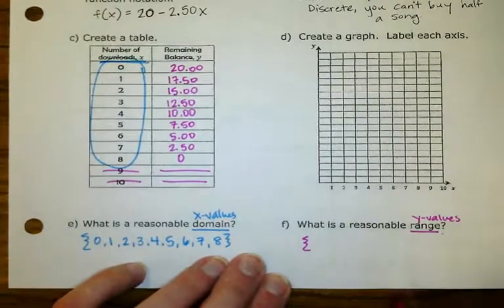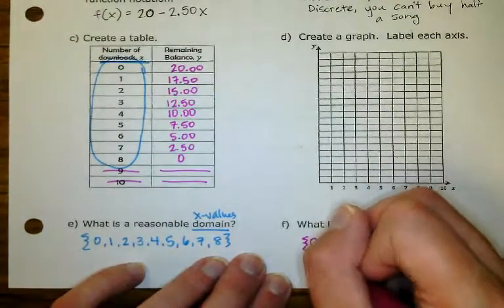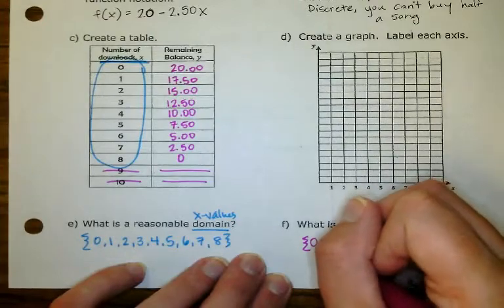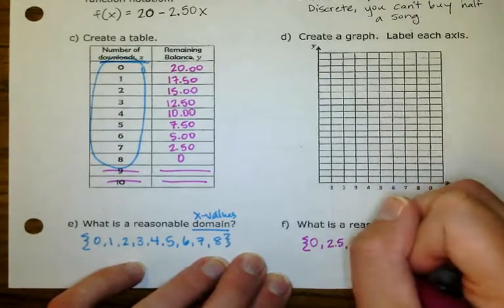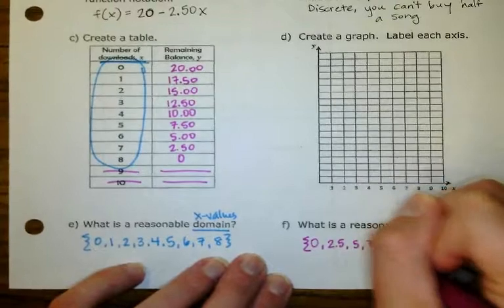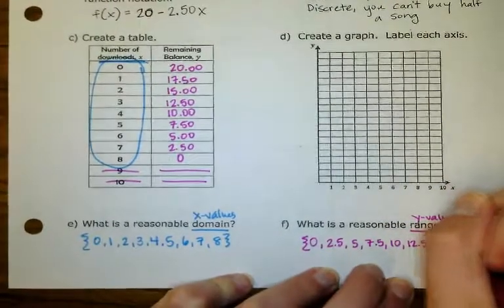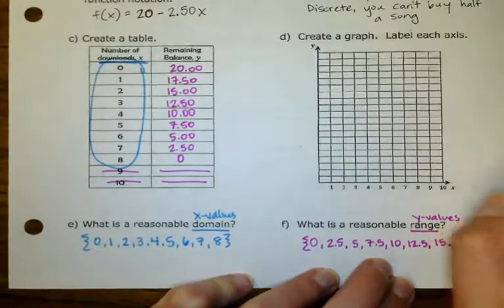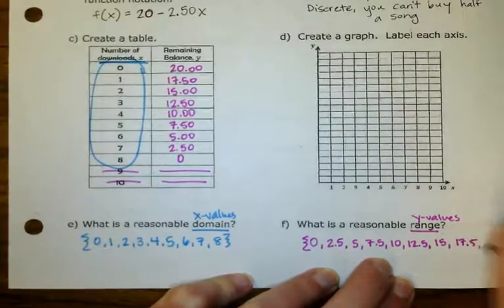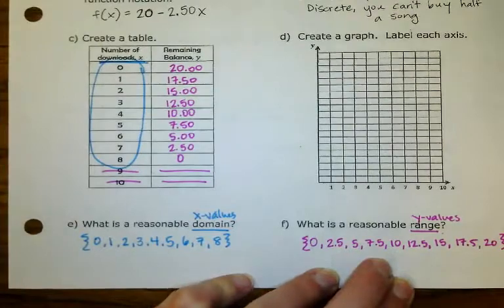So in this case, we would start at 0. And then just to save room, I'm going to say 2.5, 5, 7.5, 10, 12.5, 15, 17.5, and 20. So that would have been a reasonable domain and a reasonable range.